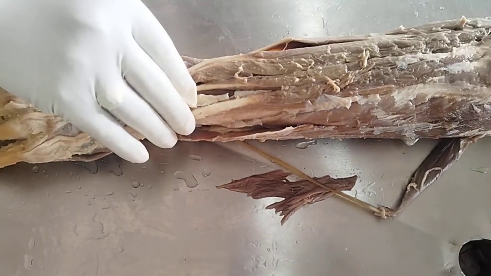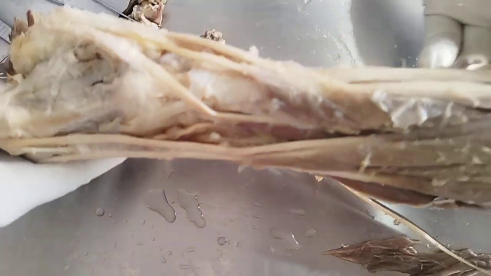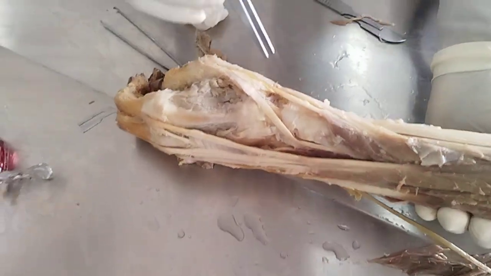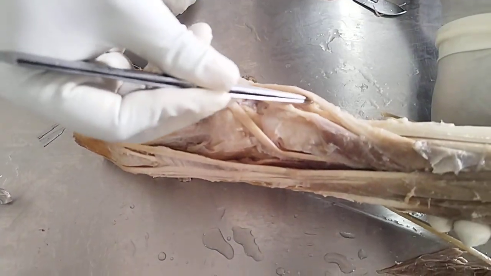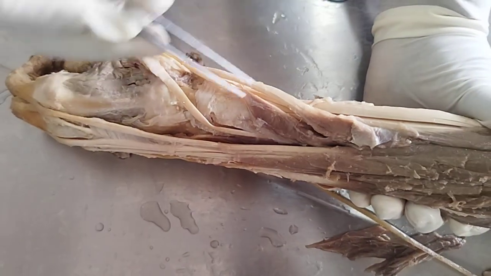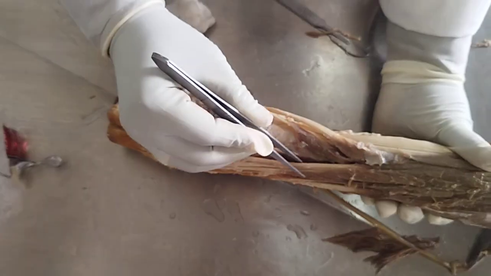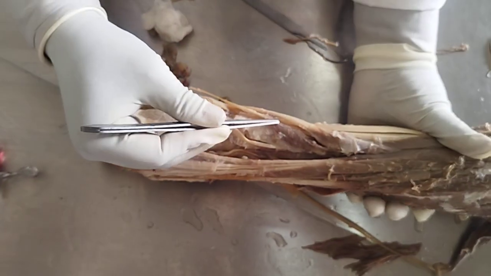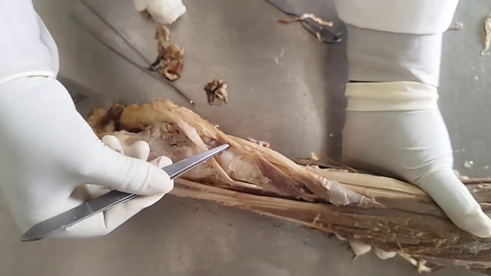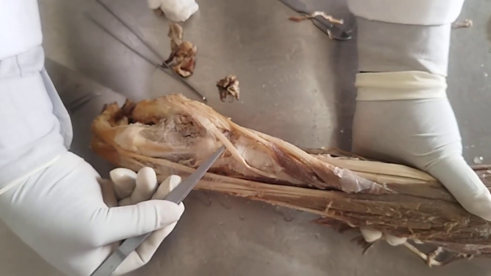Whereas the deeper muscles, after reflecting here, we can identify the anatomical snuffbox. These are the deeper muscles: abductor pollicis longus, extensor pollicis brevis, extensor pollicis longus.